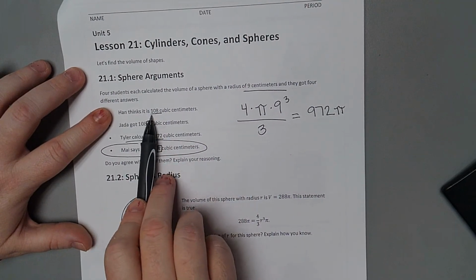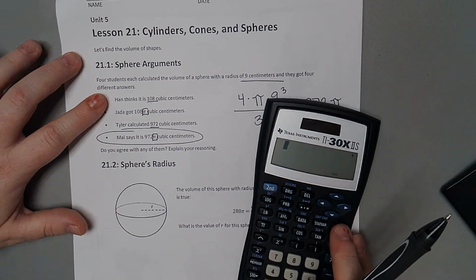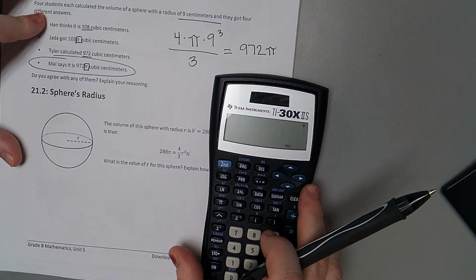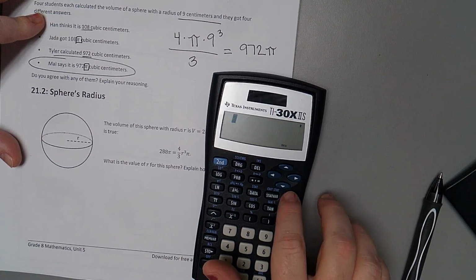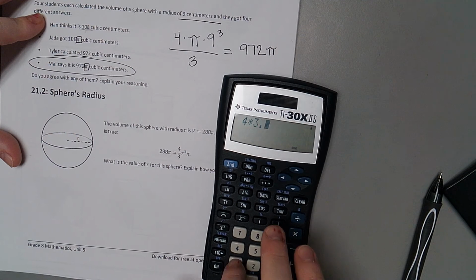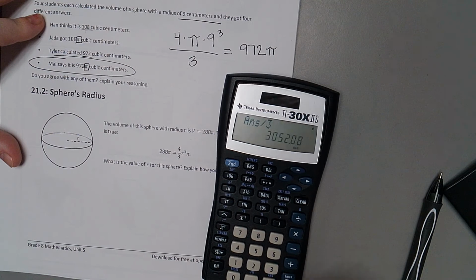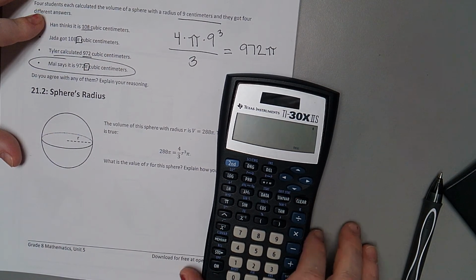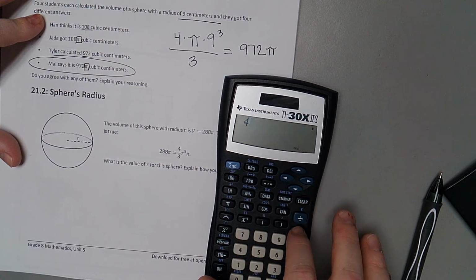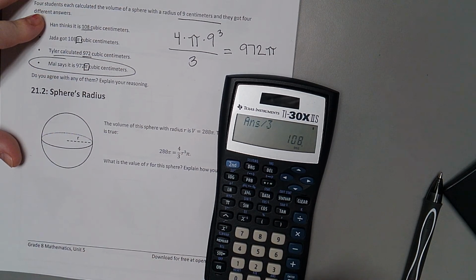What do you think he would have done? Let's see. I don't even know what that could be. 4 times 3.14 times 9 cubed divided by 3. No. 4 times 9 squared divided by 3. There we go.